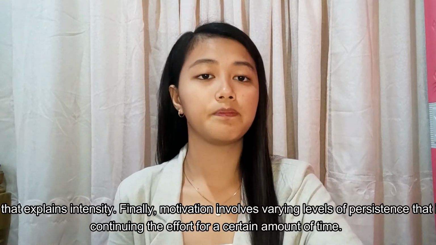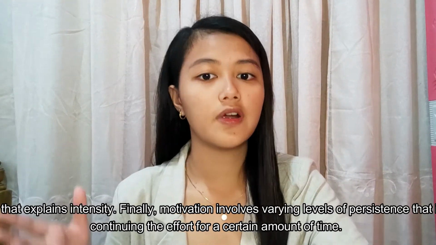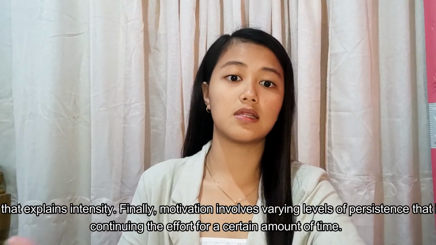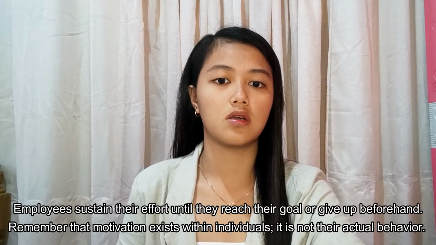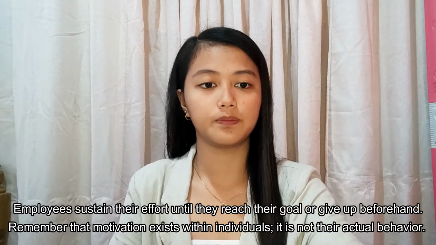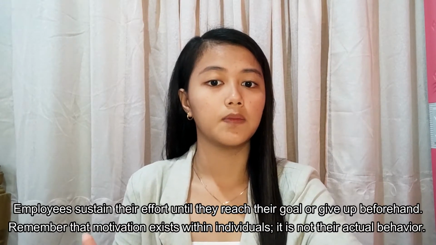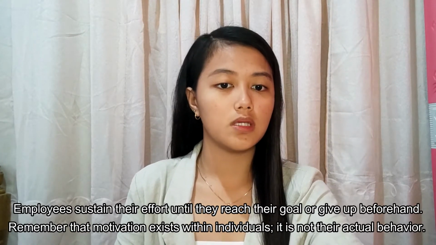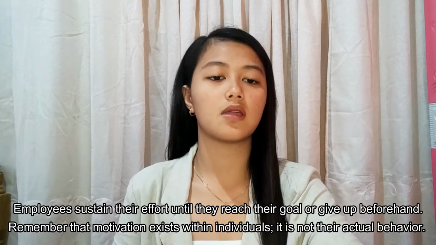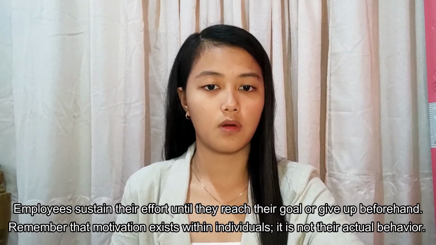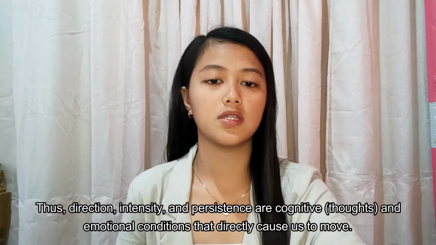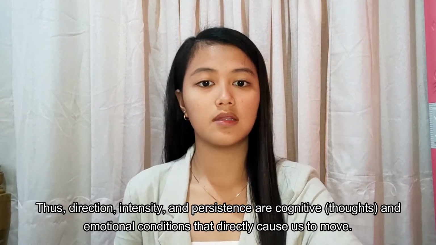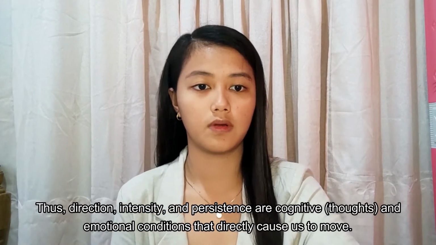And finally, motivation involves varying levels of persistence, that is, continuing the effort for a certain amount of time. Employees sustain their effort until they reach their goal or give up beforehand. Remember that motivation exists within individuals. It is not their actual behavior. Thus, direction, intensity, and persistence are cognitive thoughts and emotional conditions that directly cause us to move.